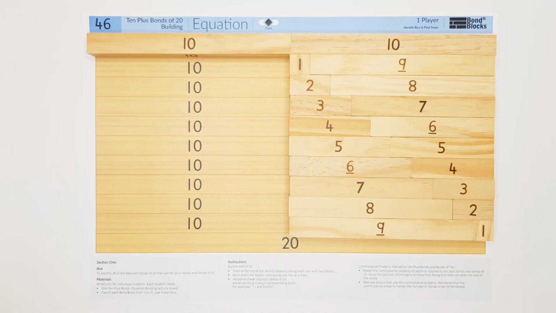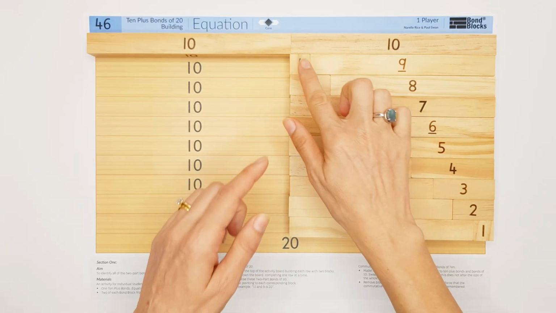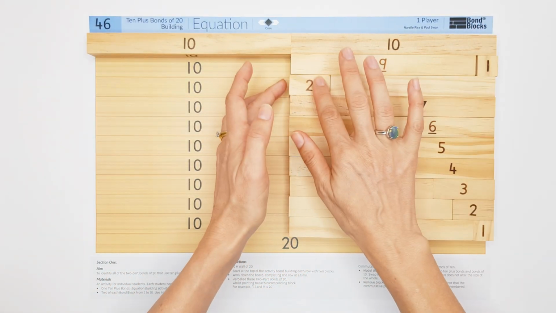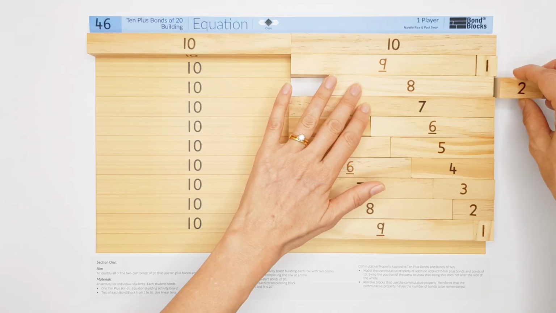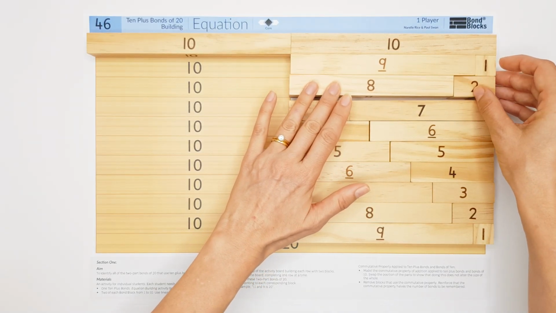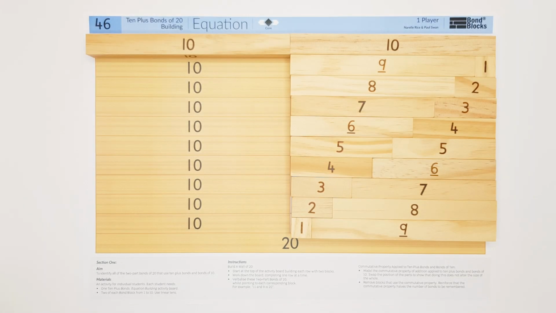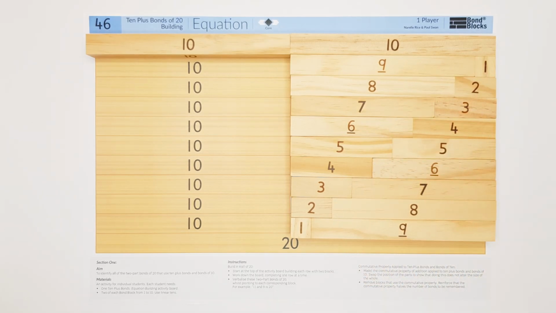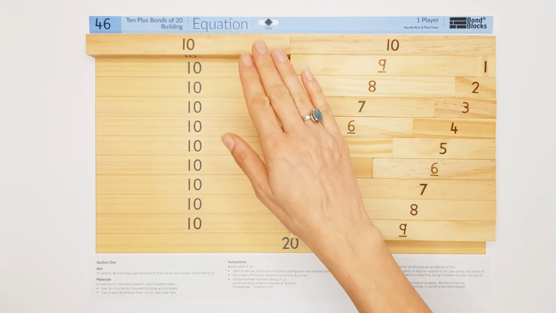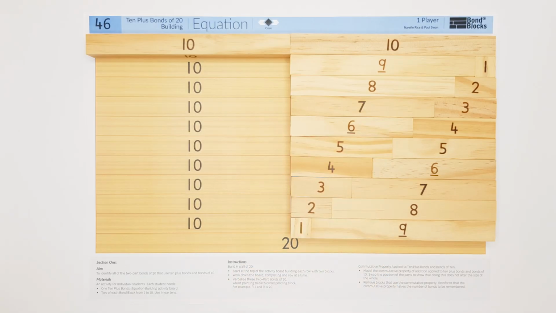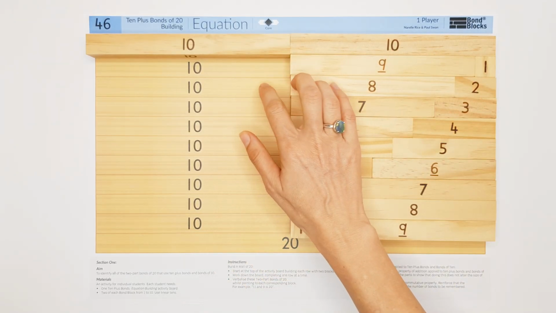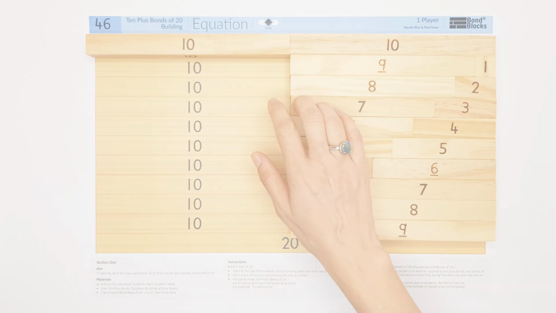The final thing we're going to do on this board is swap the position of the parts within each row. So I'll swap the 1 and the 9 and swap the 2 and the 8. Now that I've swapped all of the positions of the parts within each row, I'm going to repeat saying the two-part bonds, touching the matching parts as I say them. 10 and 10 is 20. 19 and 1 is 20. 18 and 2 is 20.